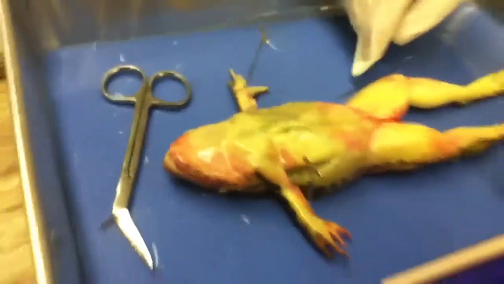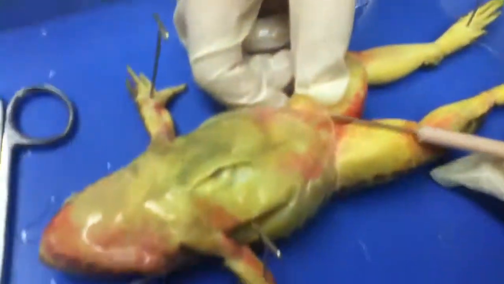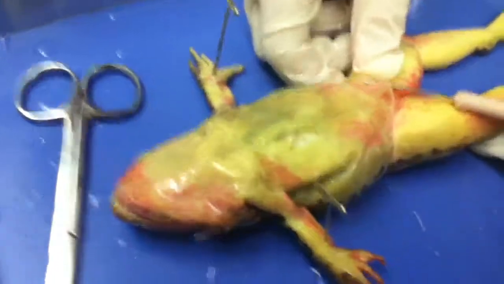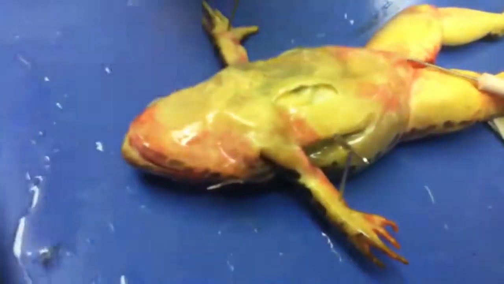Okay, look for the opening located between the hind legs. So I think that's right here. Look. Okay, don't worry so much about getting all the pictures. We need to start. Yeah, we're opening. Okay. Yeah, we're about to cut the legs.